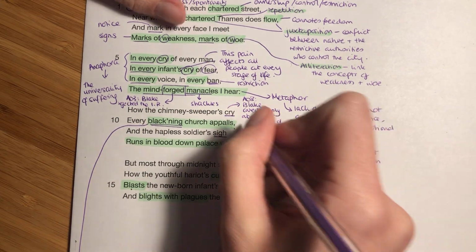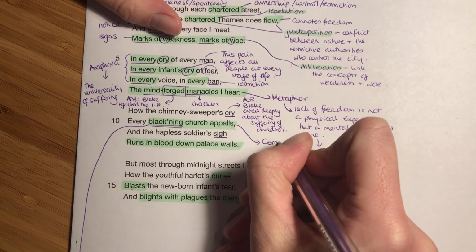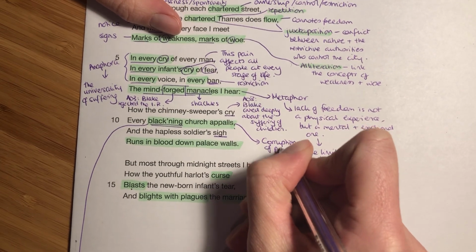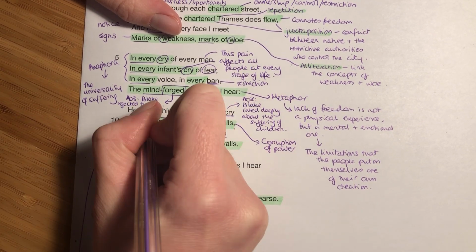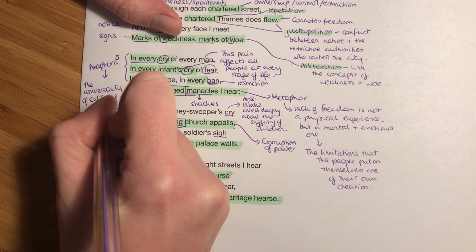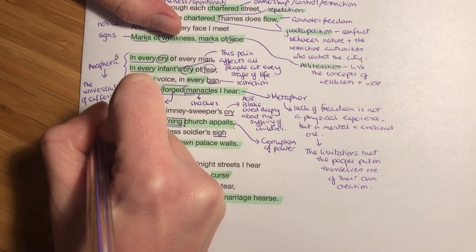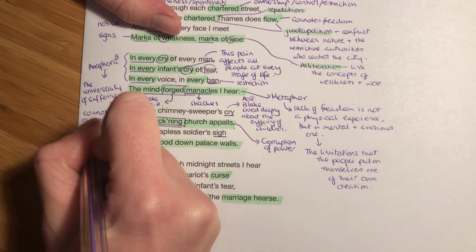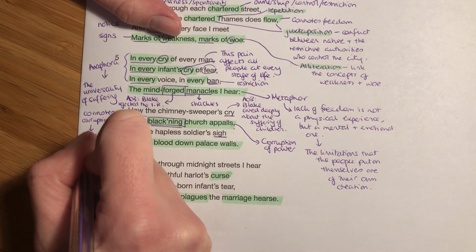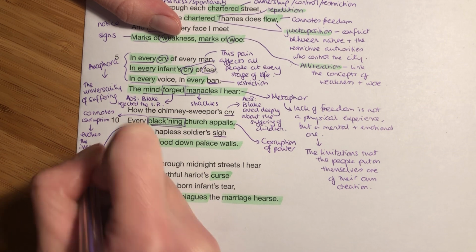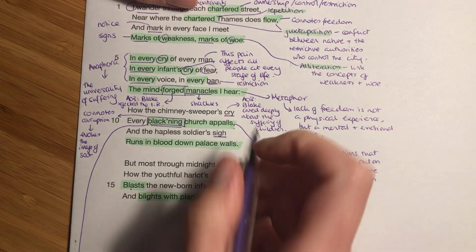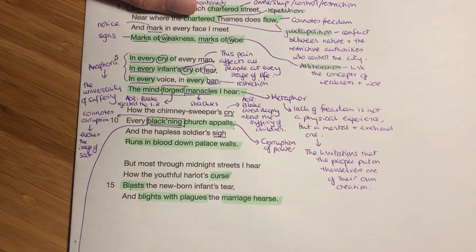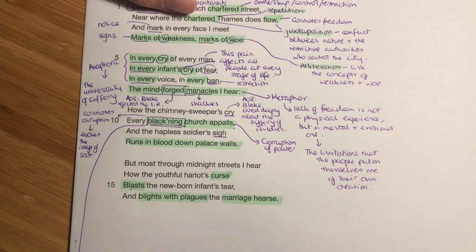So these two lines then illustrate the corruption of the church, the corruption of power, the suffering of innocent children, and this word blackening connotes corruption, and it brings to mind the image of soot, as if the sweeps themselves have stained the church. Blake shames them. So he uses this word appalls, and that reflects this sense of shame and anger that he feels directed towards the church as an institution.